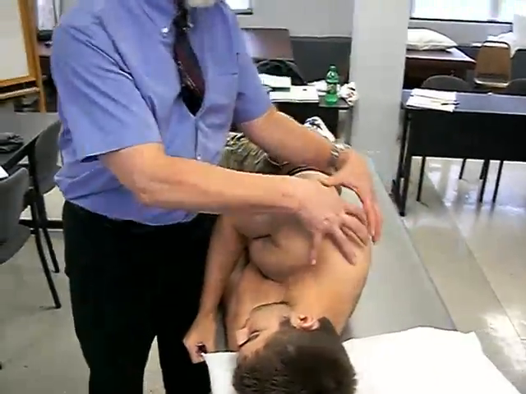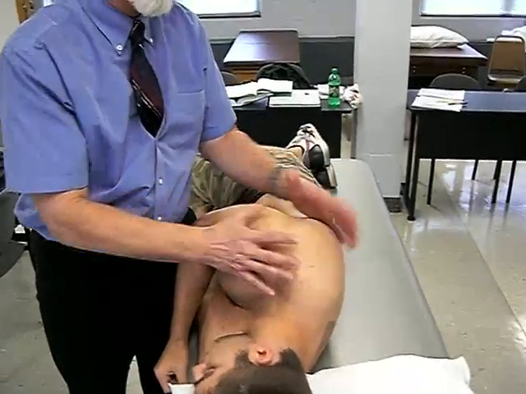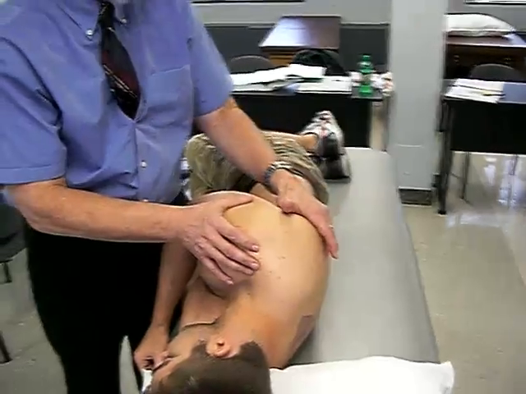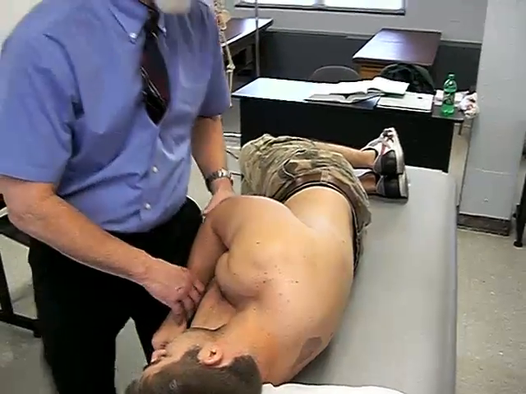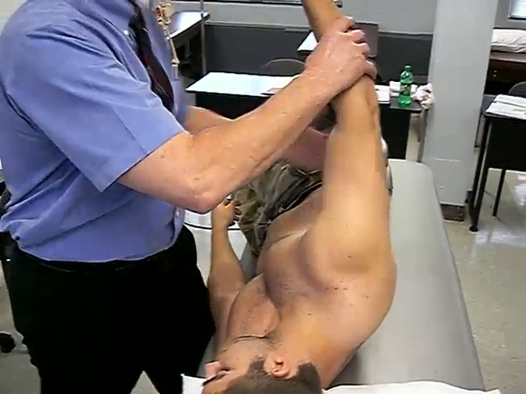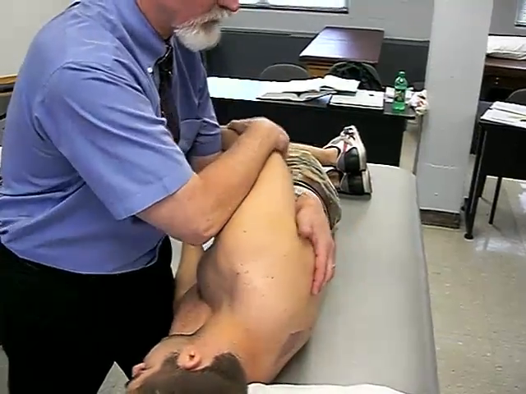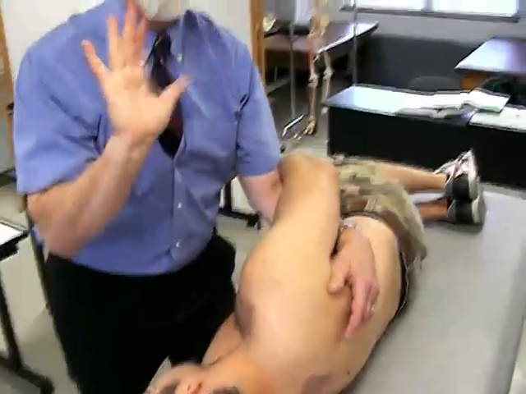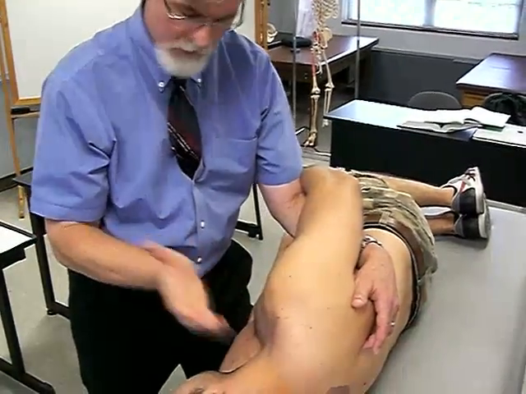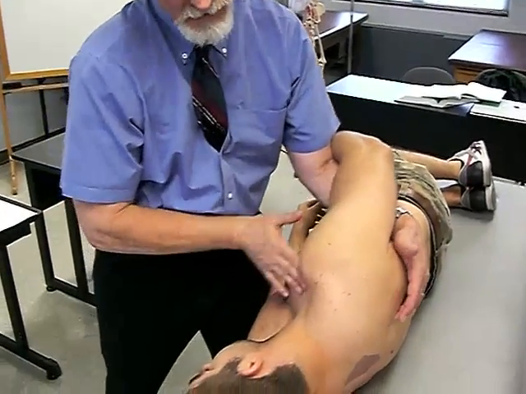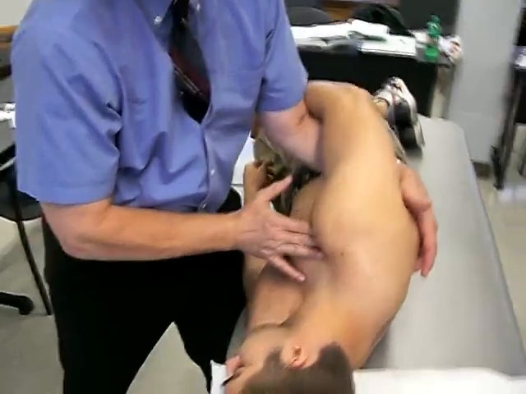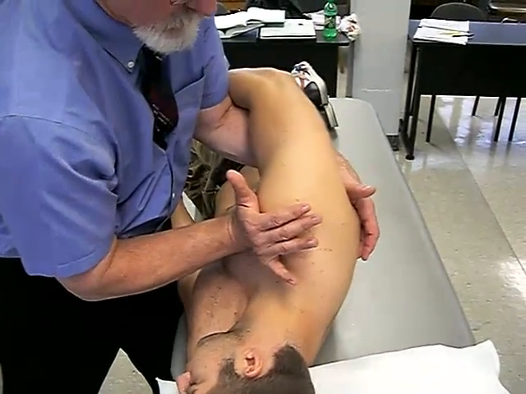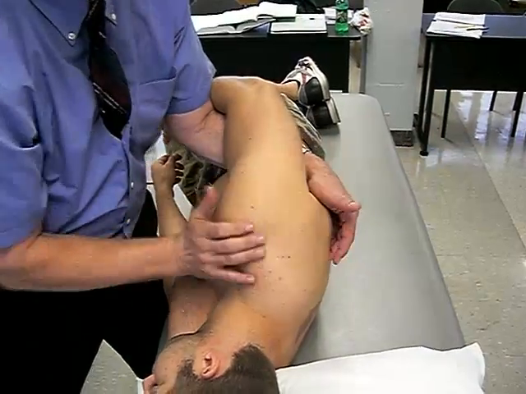Basically what I'm doing is I'm going to try to move the scapula and distract it away from the thorax, away from the rib cage. A good technique when I get in position is I take his arm and put it over top of mine, and get the patient to relax. I'm going to use the pisiform, or rather the ulnar side of my hand, and palpate into the coracoid process.